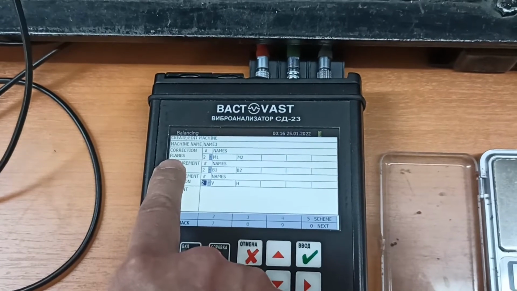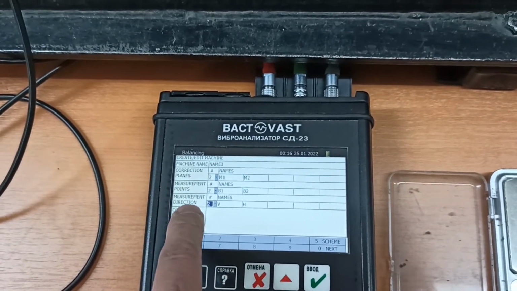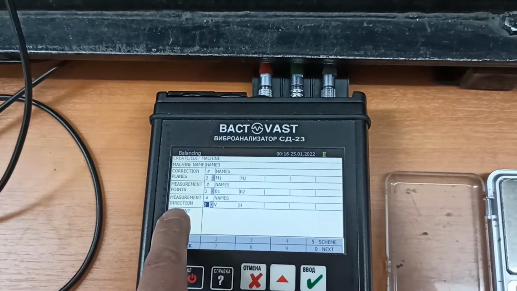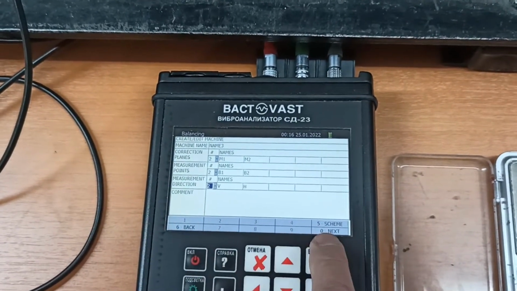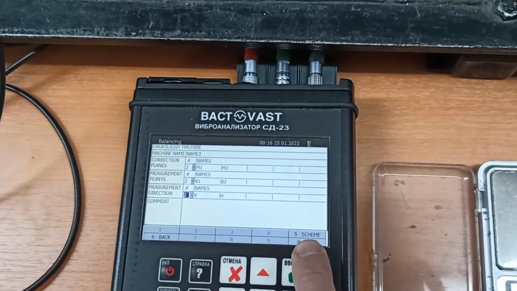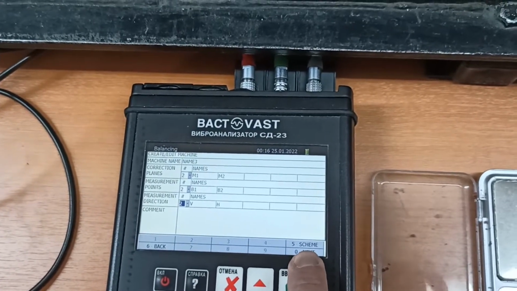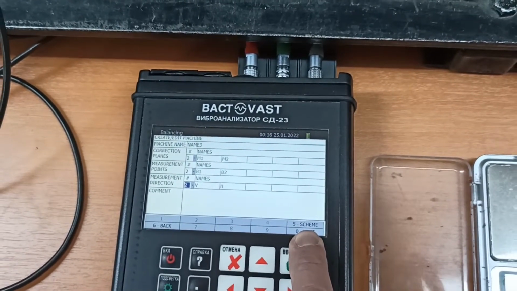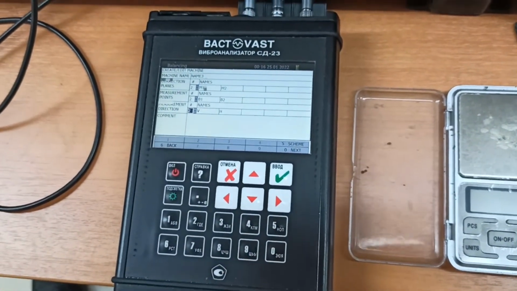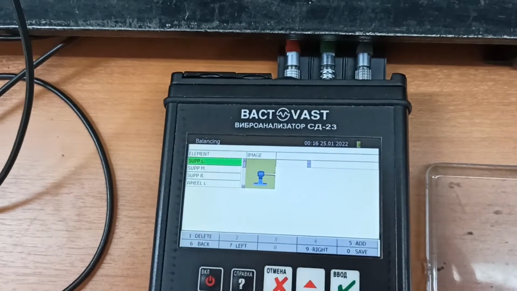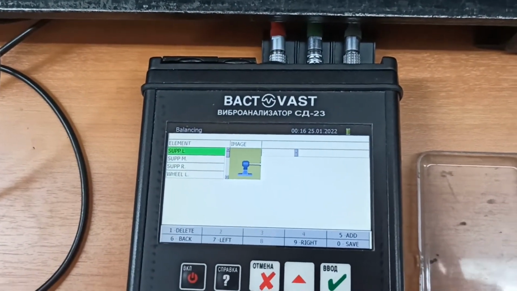The number of balancing planes, the number of measurement points, and the number of measurement directions. What else can we do here? It is not necessary, but we can assemble a scheme of the machine or a drawing of the machine that will allow us to easily identify the points. So let's do it. We go to 5 and we can assemble a machine here from different parts.